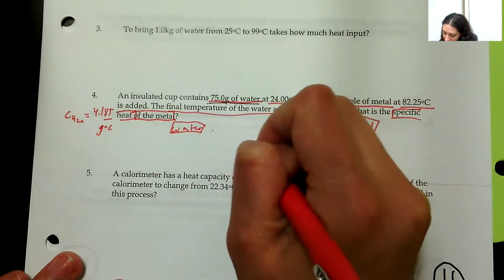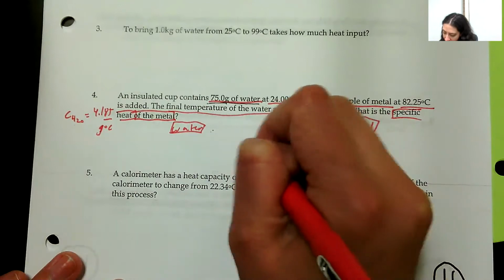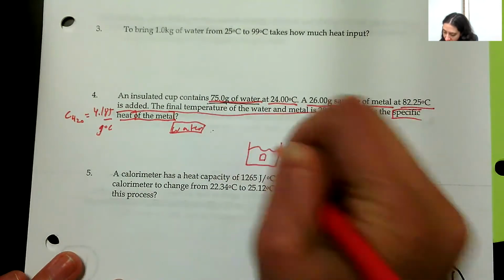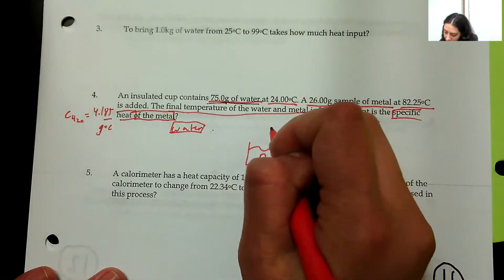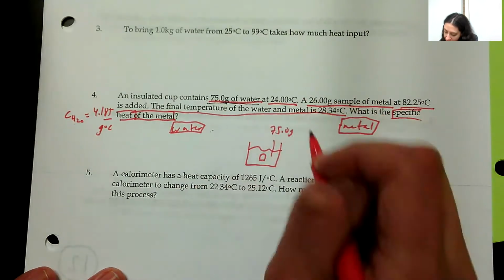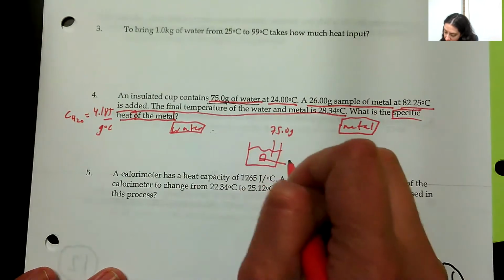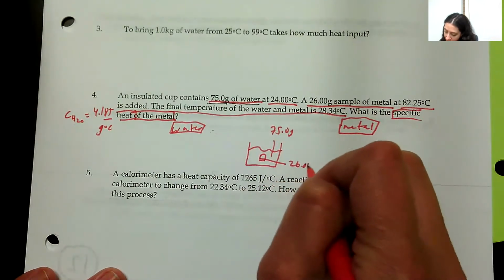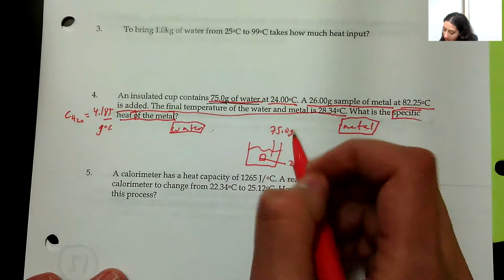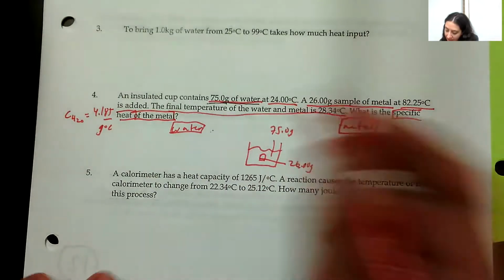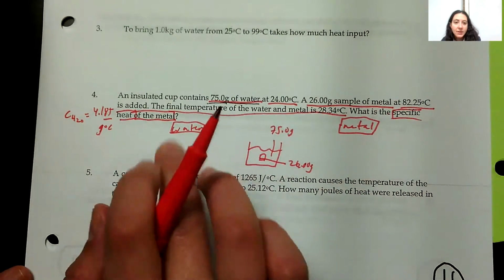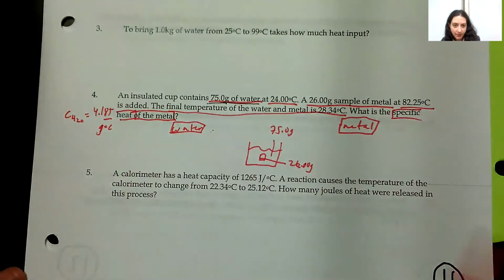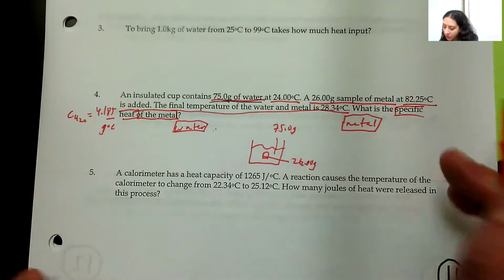And so again, we've got a cup here with water and a chunk of metal. The water is 75.0 grams. The metal is 26.00 grams. That's the scenario we're looking at. So let's start with the water. Actually, no, we'll start with the metal.